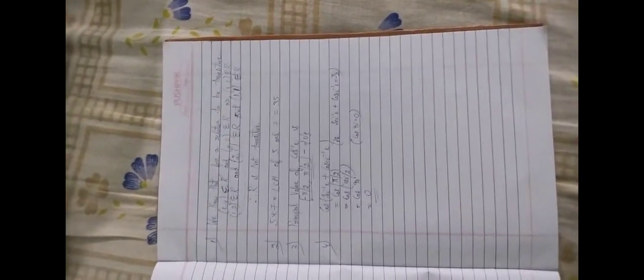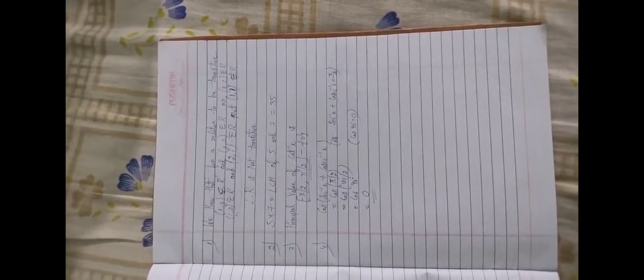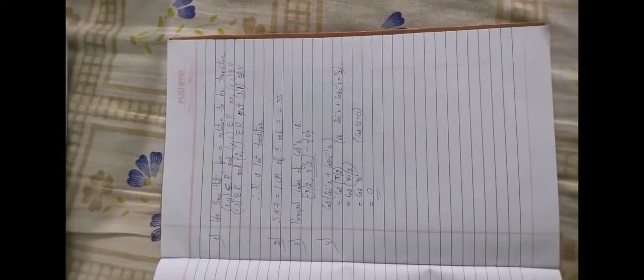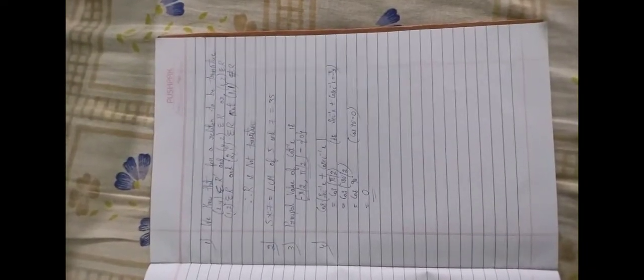So therefore 0 is the value of cos into secant inverse x plus cosecant inverse x. Moving on to our next question. So yes, question number 4 we have solved.